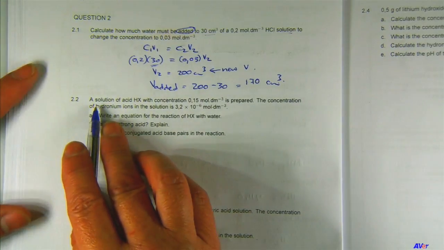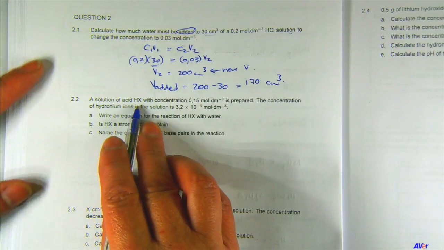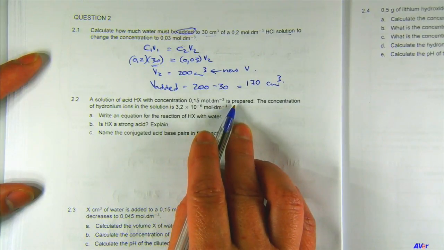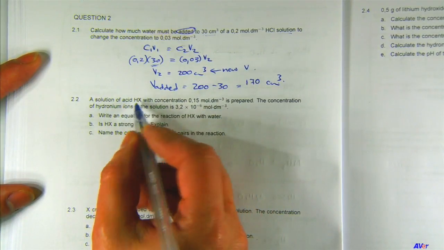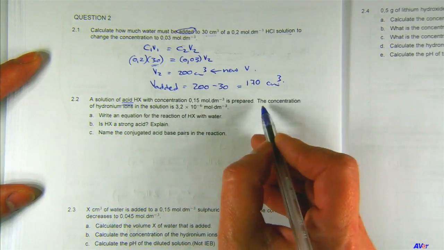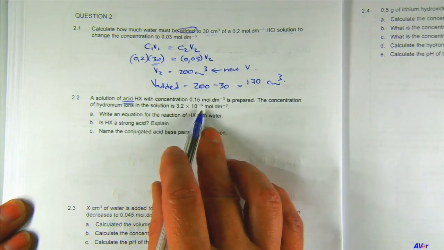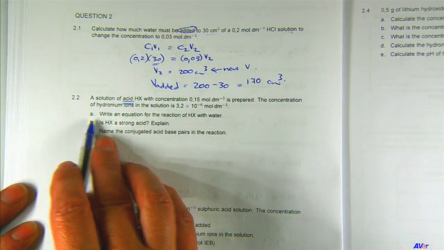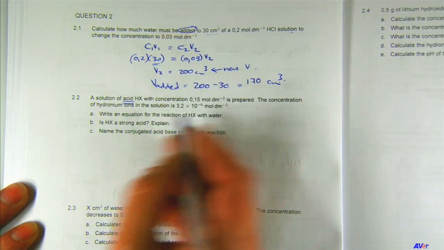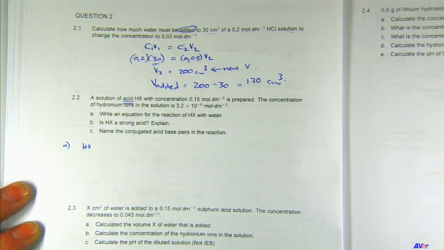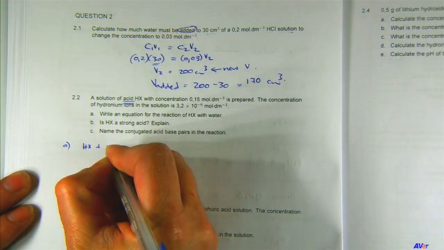2.2, they tell you a solution of acid HX with a concentration of 0.15 is prepared. So they have H, and they're telling you it's an acid. And they say the concentration of the hydronium ions in the solution is 3.2 times 10 to the minus 6. And now they ask you, write an equation for HX and water. So we start off, HX and water. HX, they told us it's an acid. So what type of reaction do I expect? Ionization, and I have to put the water in there.